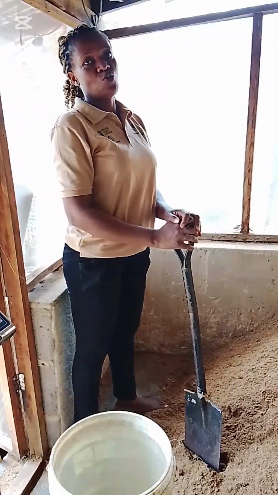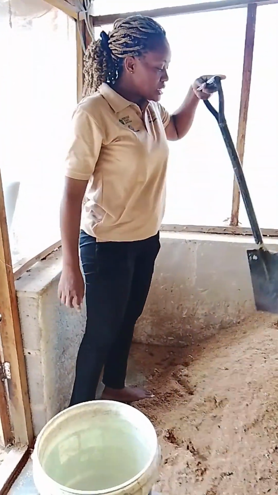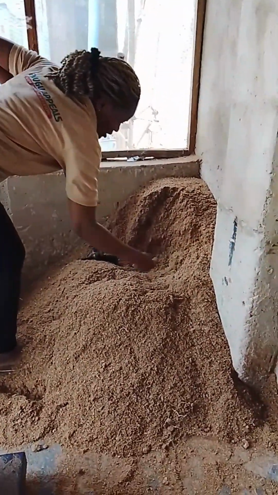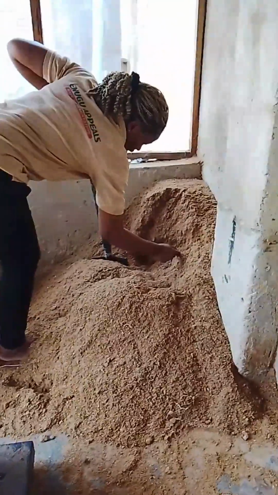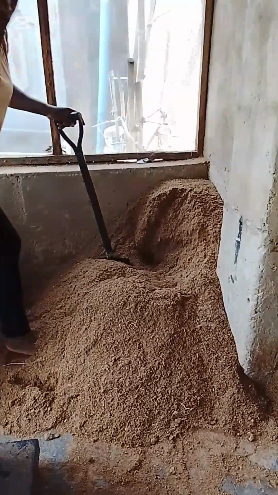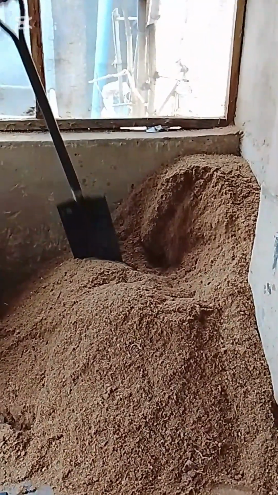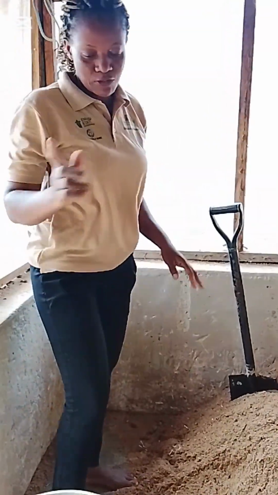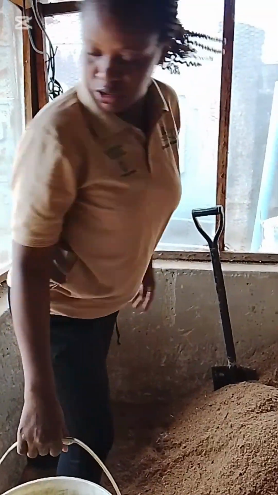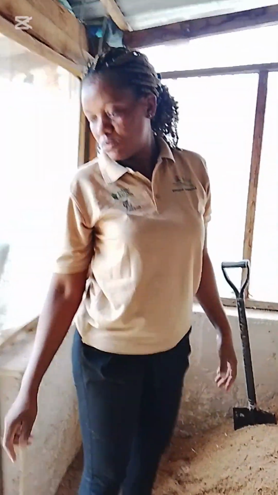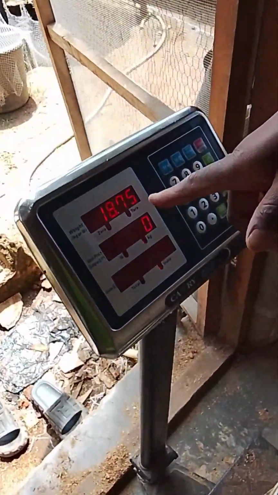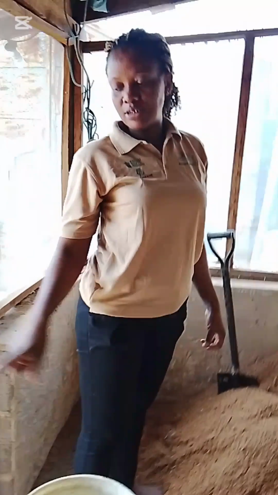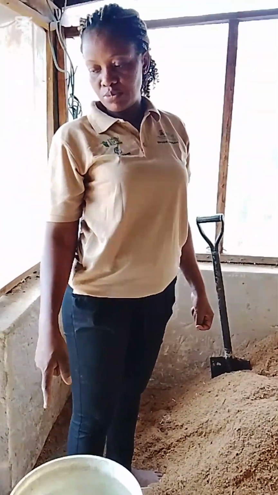It's time for us to add water. We have mixed it. Look at it now. You can see we have a uniform mixture ready. You cannot identify the rice bran or calcium carbonate or sawdust again. So we want to add water. Remember, the weight of water we are expecting to use is 49 kg. So this is 18.75 kg of water. We have removed the weight of this container. So this is exactly the weight of water inside this bucket now.